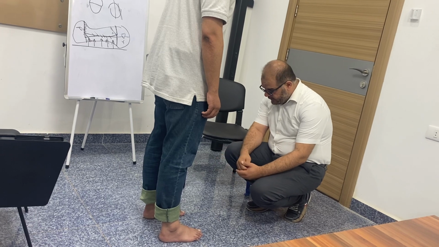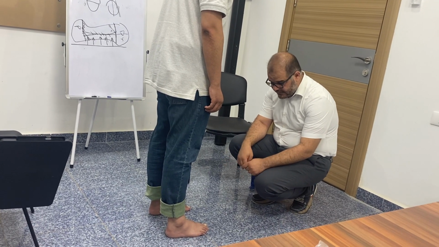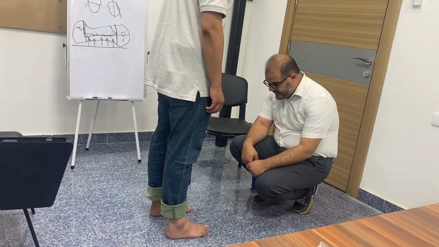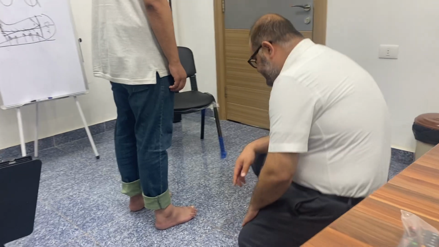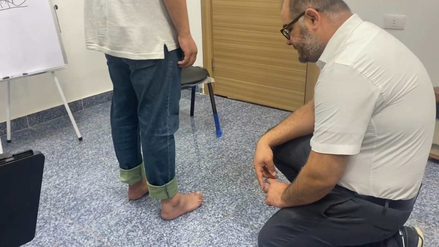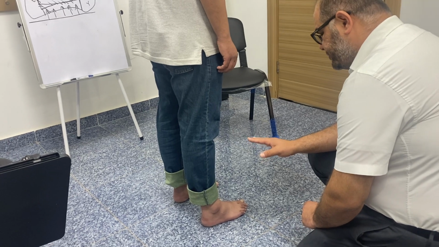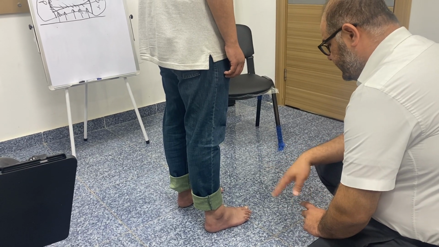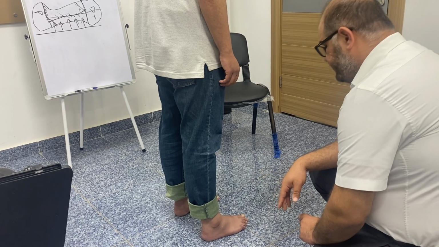I can look at all the toes, they are symmetrical. I can see some nail changes, especially in the big toe on the left side. Then I look from the side. From the side, I can see the patient is maintaining his heel arch. His weight is equally distributed on the heel and the forefoot. The arch is maintained.